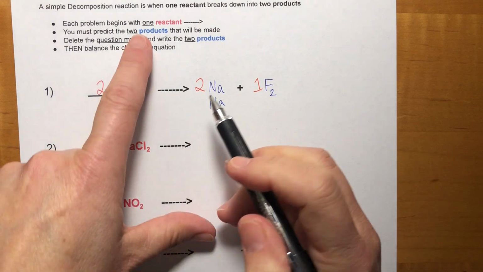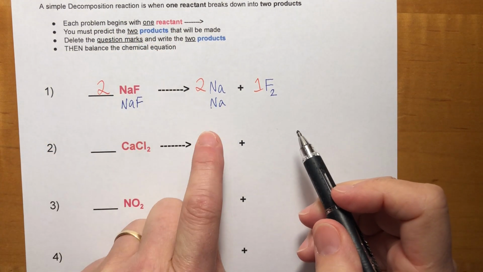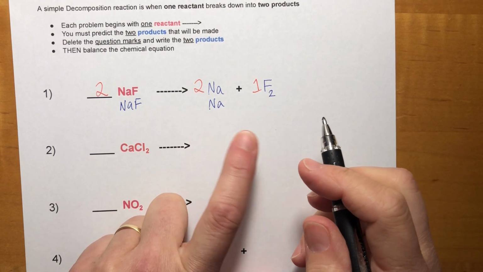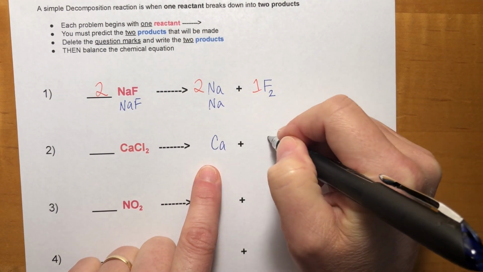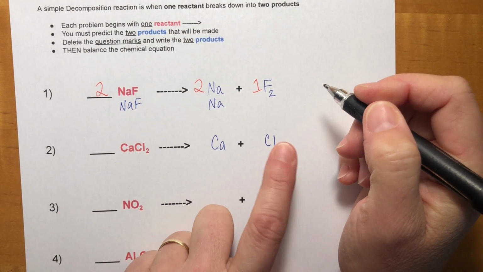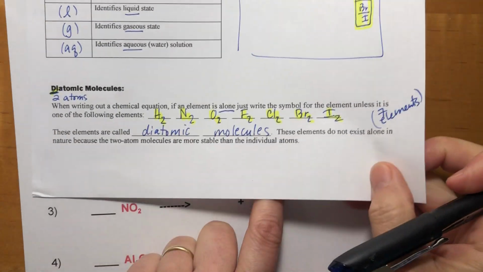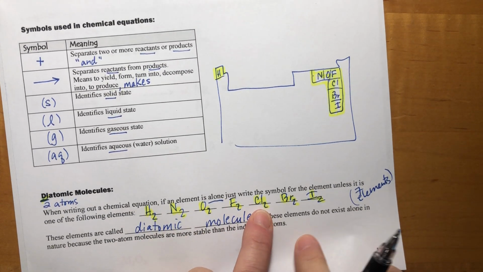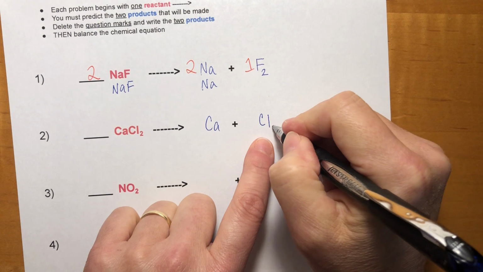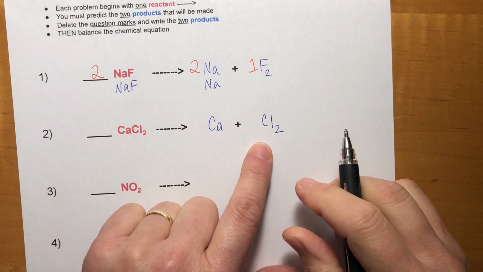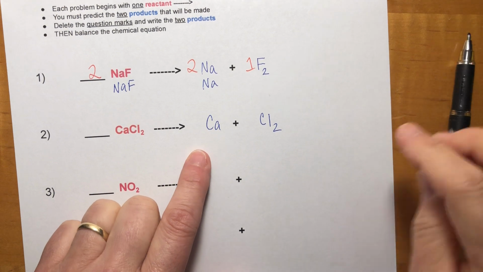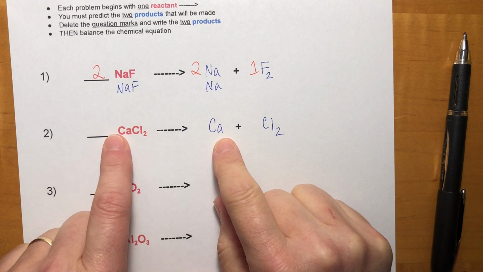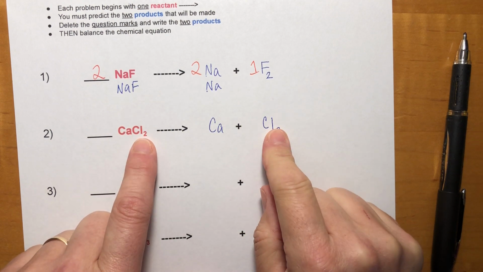Again, we begin with one reactant. We have to predict the 2 products. What 2 products will it make? So calcium chloride will break up into calcium and chlorine. And remember, you can't just write chlorine by itself. Chlorine is one of the ones that's diatomic. So chlorine always is written as 2, so Cl2. So now what do we have to do at the very end? We have to balance it. And look what happens. This one is actually already balanced. There's 1 calcium here and 1 calcium here and 2 chlorines here and 2 chlorines here.